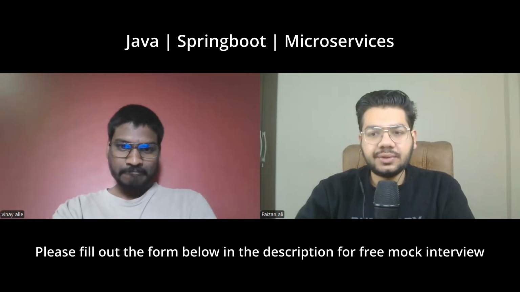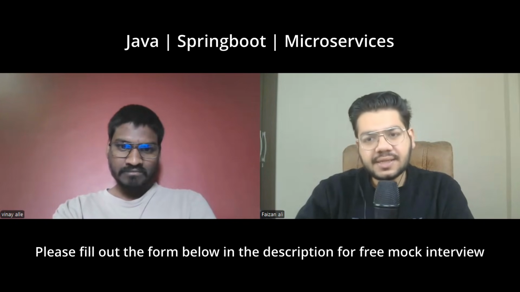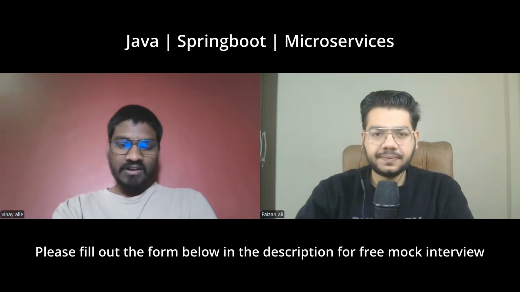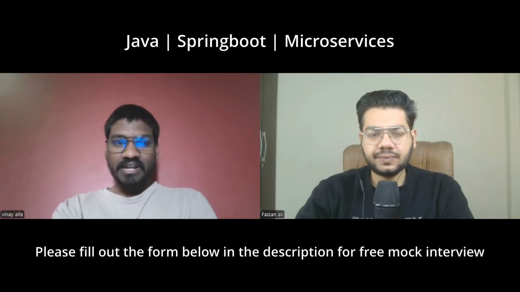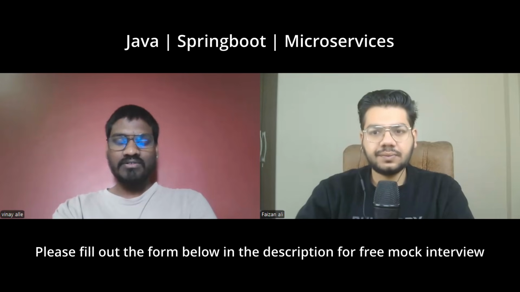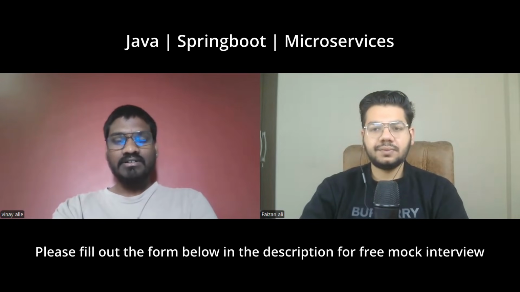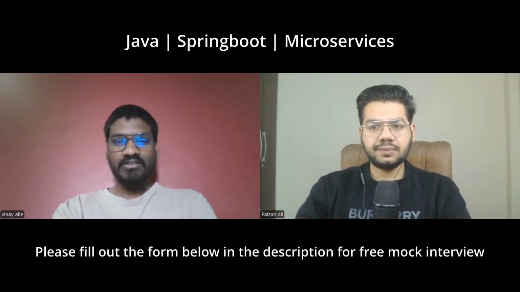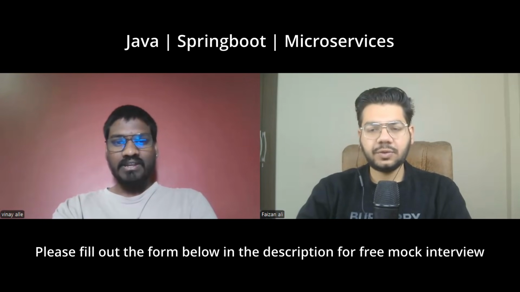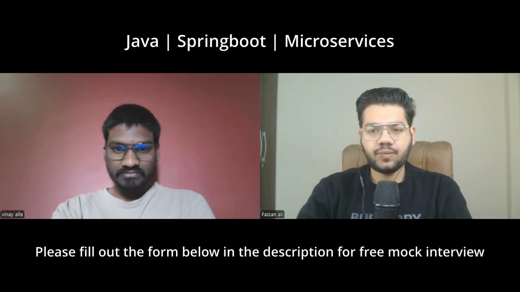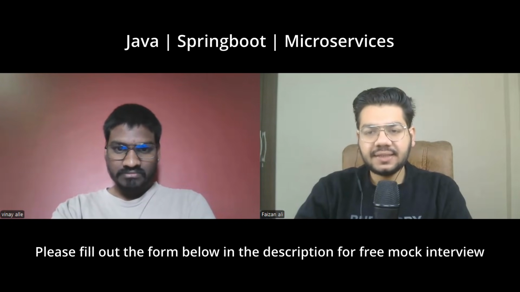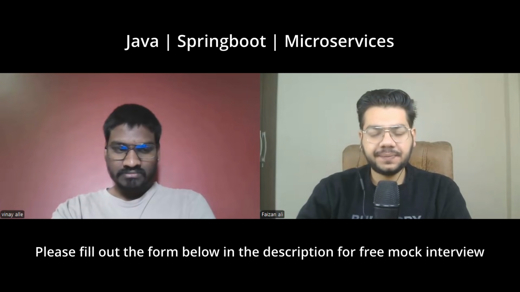Can you tell me the difference between component annotation and service annotation? A component means whenever we declare a class with the component annotation, it creates one bean for that. Service is also a type of object, but in the service class we mainly implement the business logic of our application.